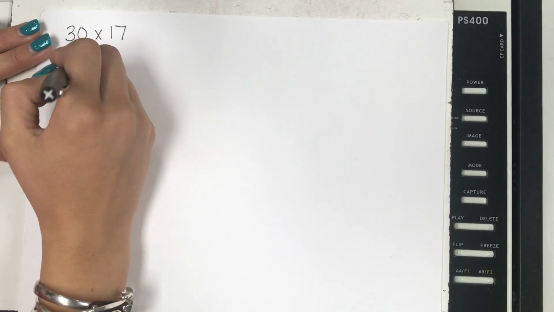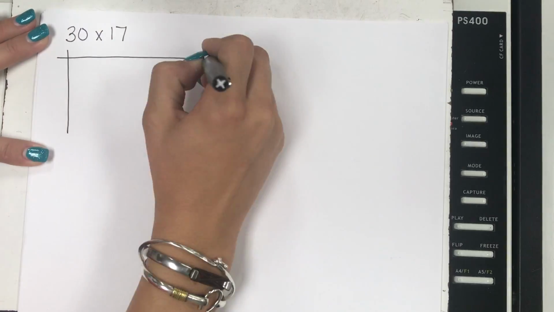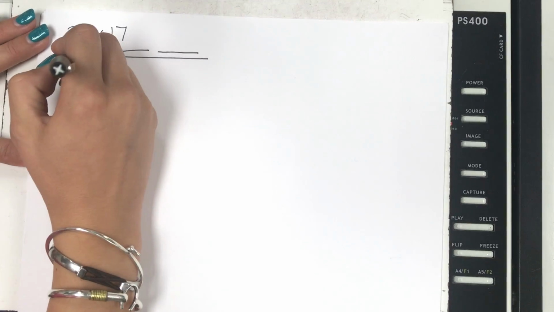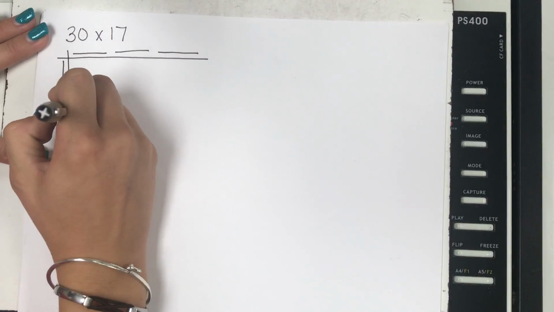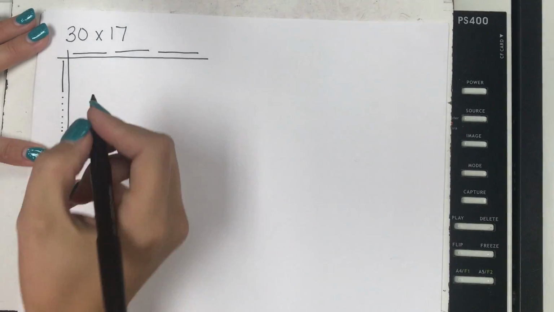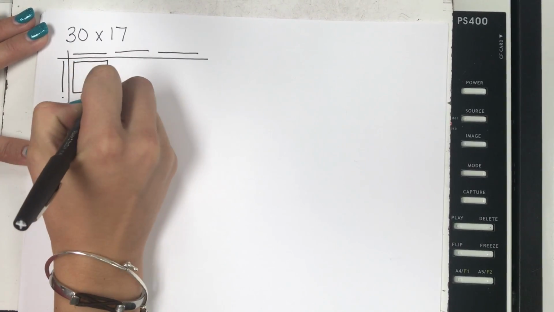We could draw a picture. 10, 20, 30 times 1, 2, 3, 4, 5, 6, 7, right? So I'm going to fill that in.